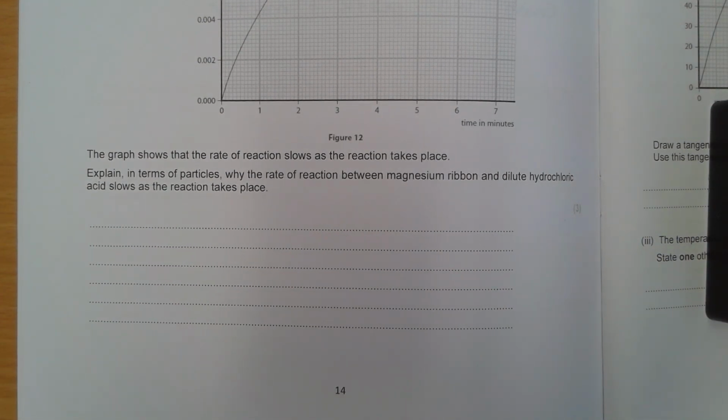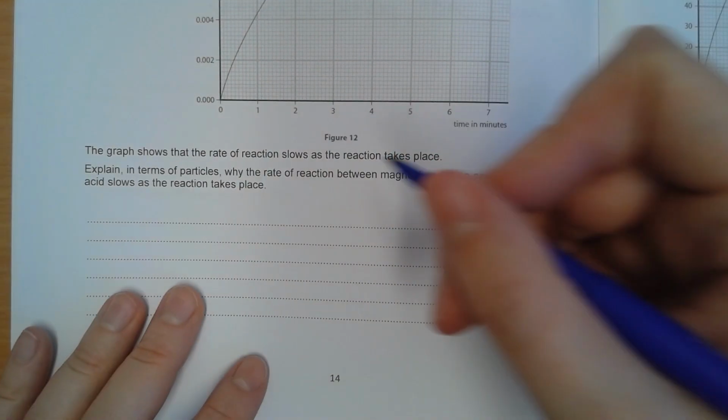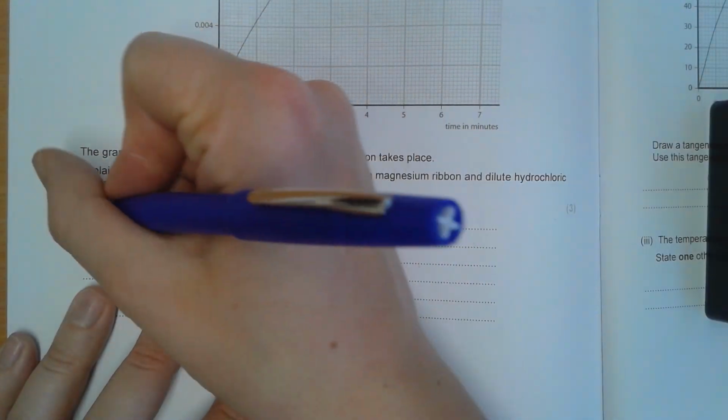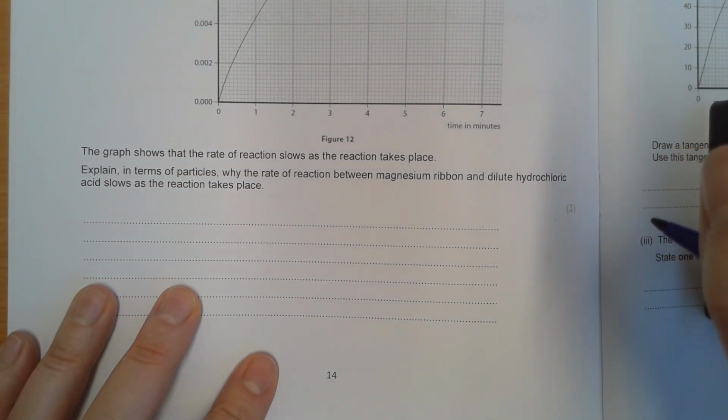Now, to answer this, you're just going to have to explain that the particles get used up as the reaction takes place. If you end up with less particles, you're going to get less frequent collisions, and eventually the reaction will stop. So we'll just say, alright, does it say which one's in excess?